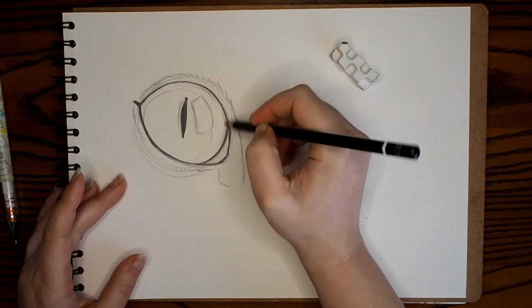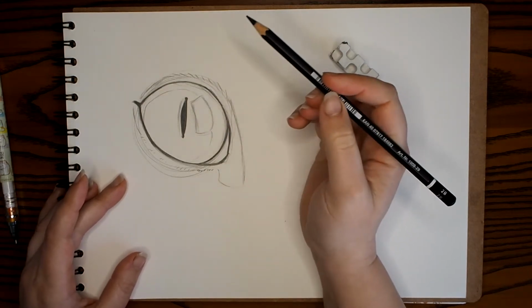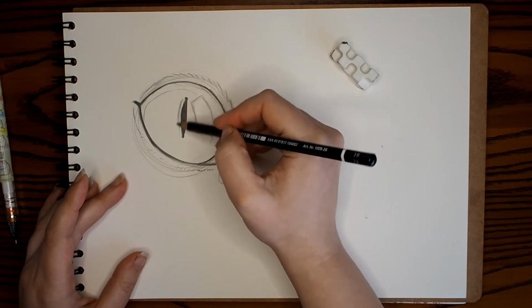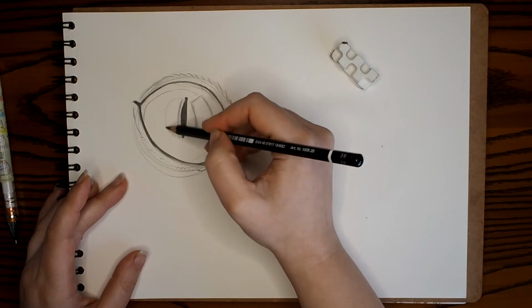So this I know is where the shadow is going to be. And looking at this reference as well, there's a bit of a shadow that goes here. There's like a semicircle here of shadow.